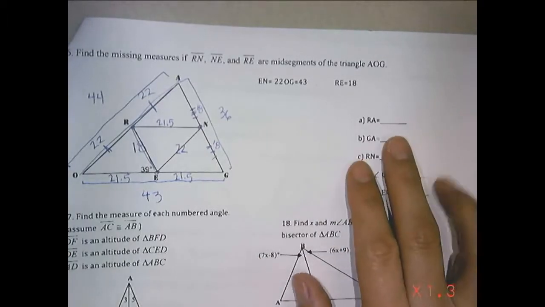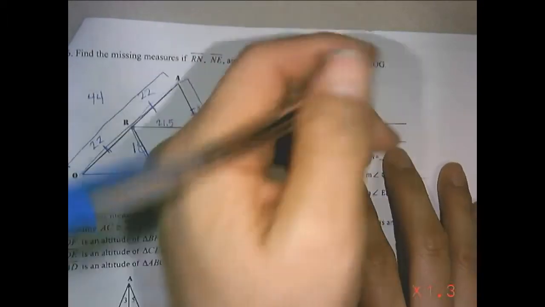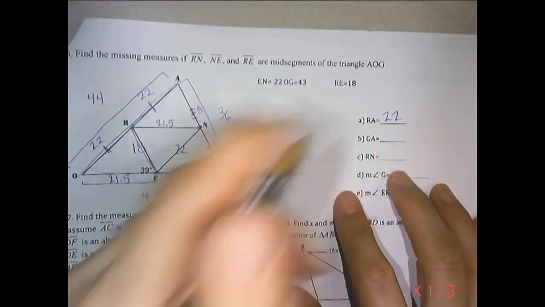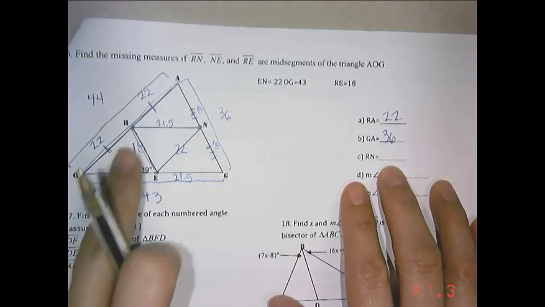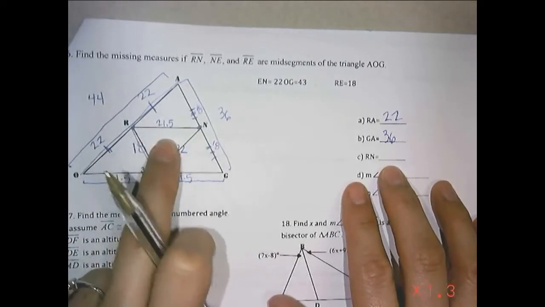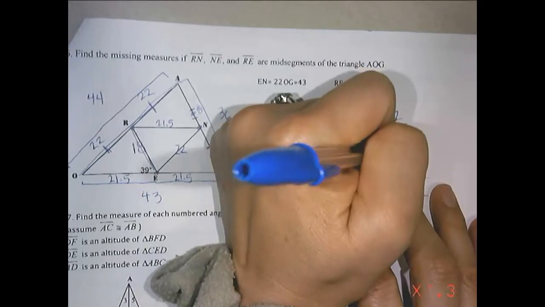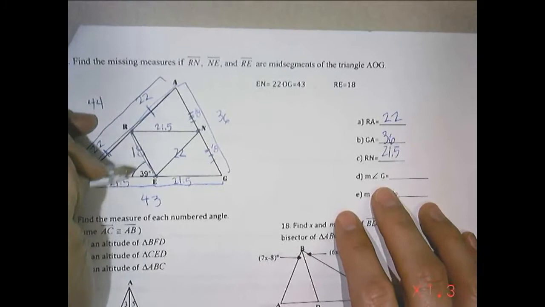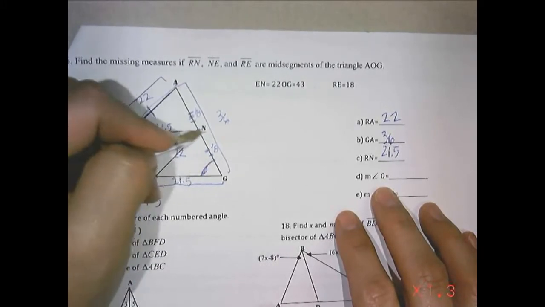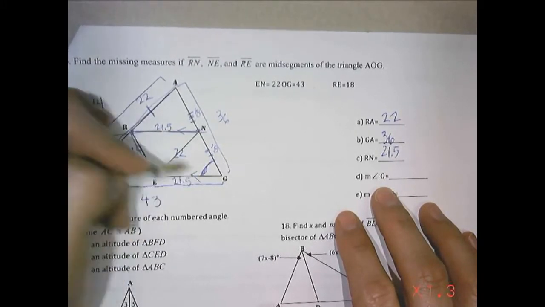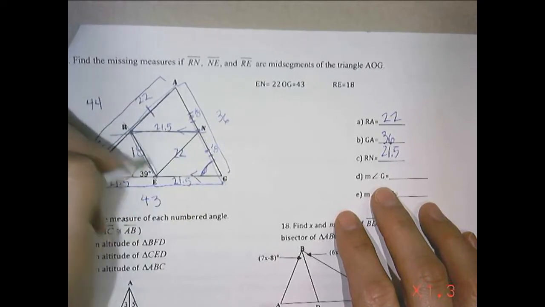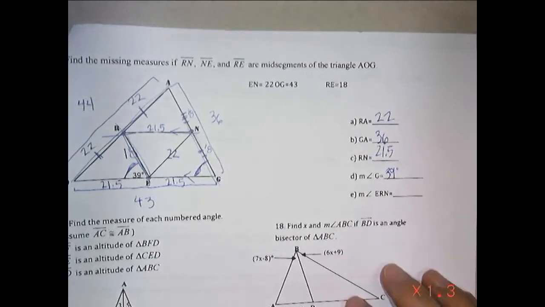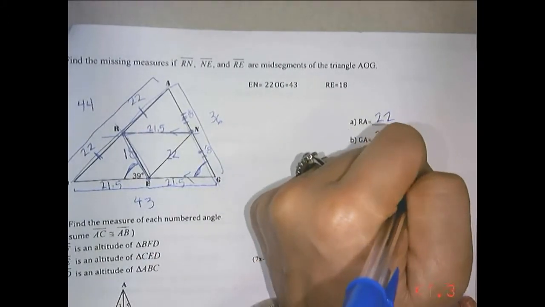So let's go ahead and fill those out. RA, well, we already know it's 22. GA, if we look over here, oh, we saw that that was 36. RN, oh, it's half, so 21.5. And the measure of angle G, well, we know that these two angles are congruent because these lines are parallel, making these two angles corresponding. So this would be 39 degrees because they're corresponding angles.